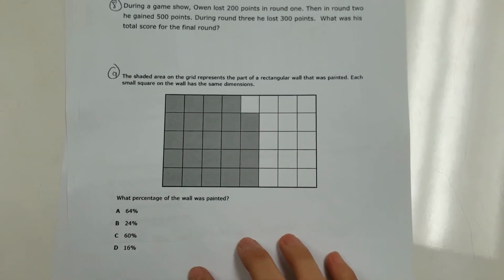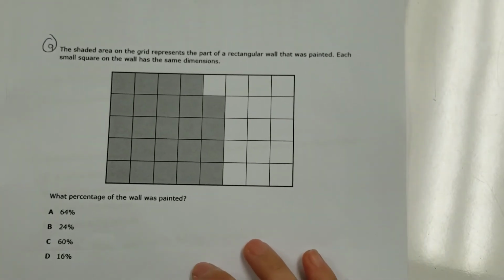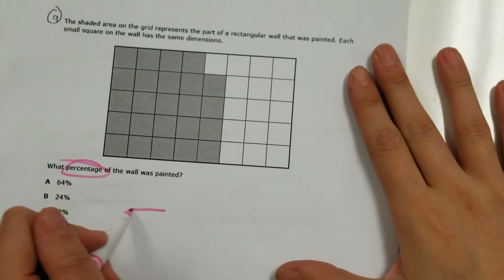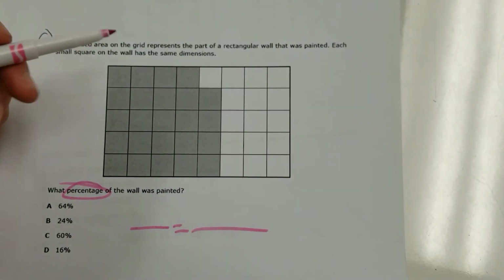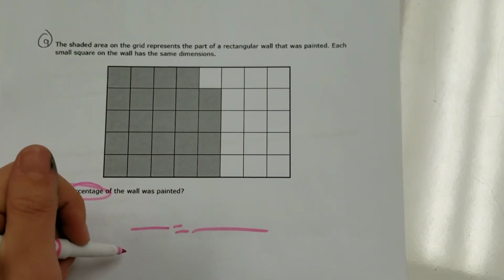I'm going to take a look at this one, number 9, to really help us out. It says a shaded area on the grid represents a part of the rectangular wall that was painted. Each small square on the wall has the same dimensions. What percentage of the wall was painted? Percentage. That's what tells me that it's a percent proportion. So I know that my percent is going to be part over the whole.